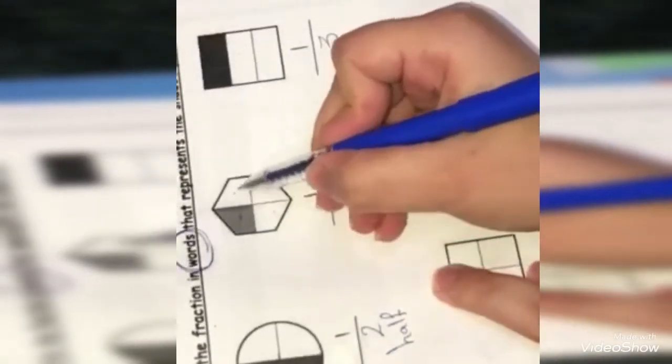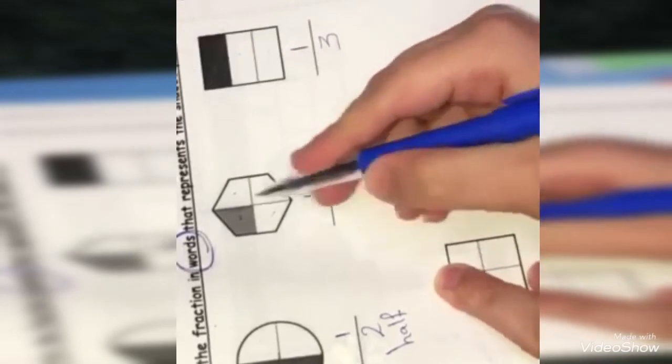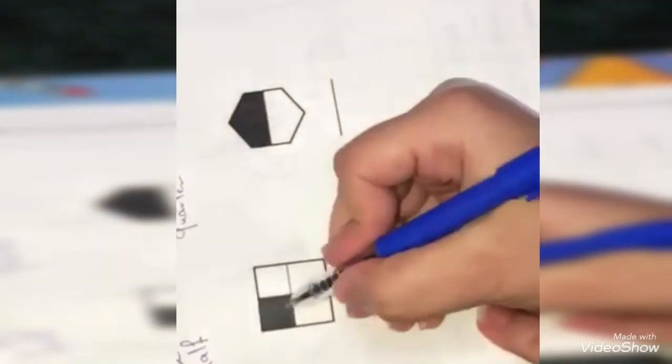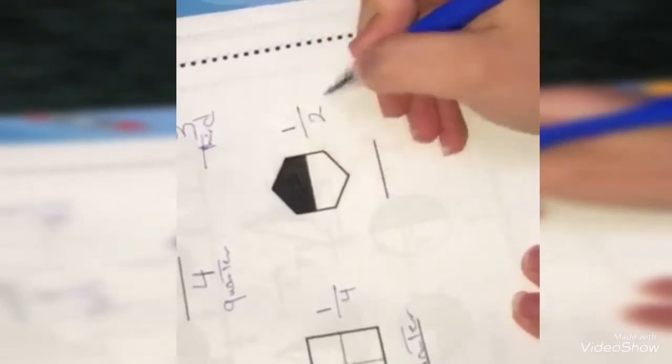Here we have 1 2 3 4, we write 4 down, and it's one only shaded, so it's 1/4, so we're gonna write fourth or quarter. Okay, here it's 1/3. Yes, 1 2 3, so write 3 down, and we shade just one, so it's third. Here we have 1 2 3 4, and we shade just one, so it's 1/4, so it's called quarter. Here we have just 2 parts, and we shade just one, so it's 1/2, so it's half.